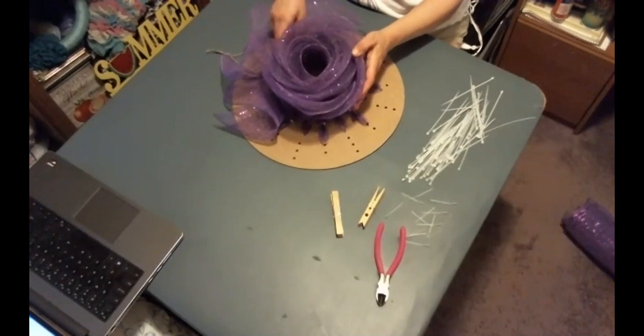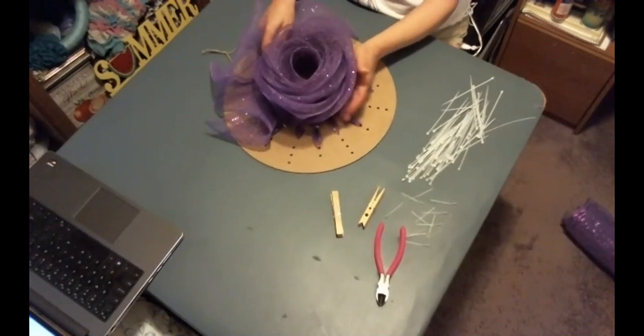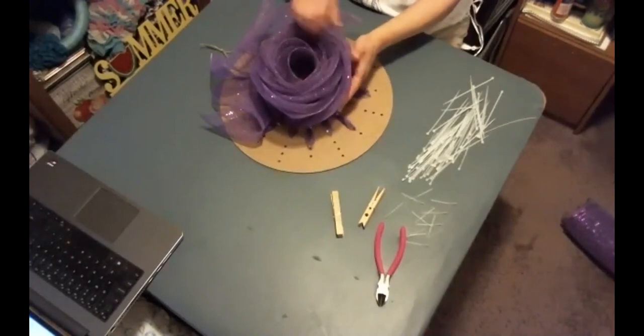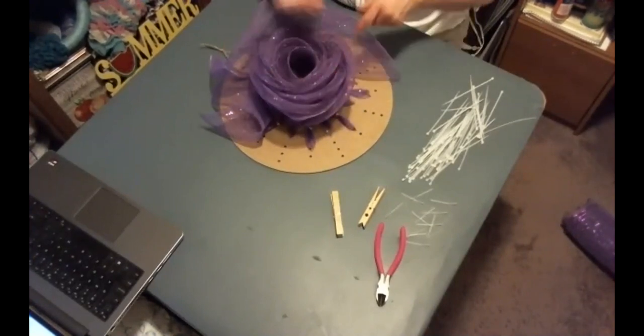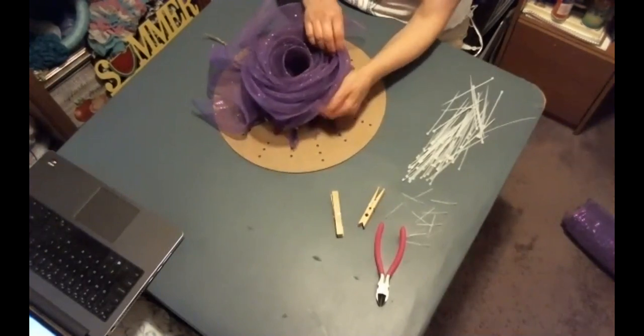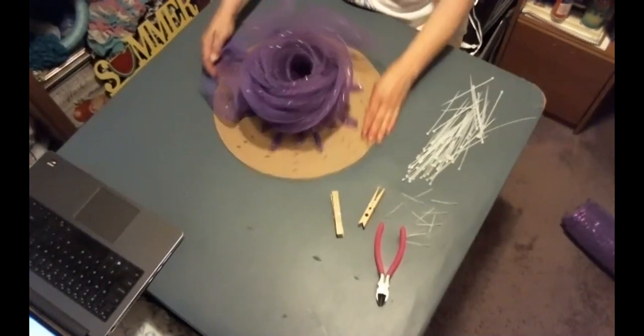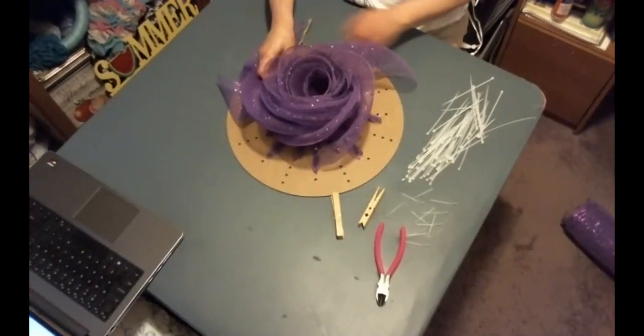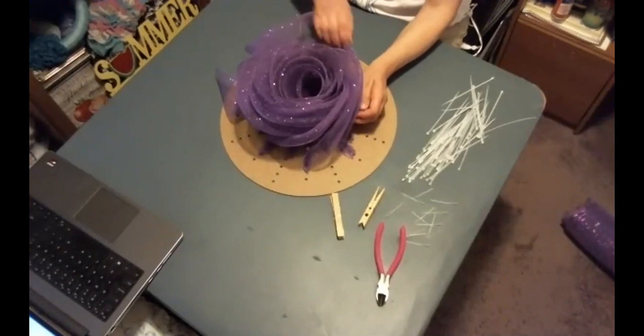And just be patient. You might have to tuck a piece in here or there, but it sticks to itself. So that's the nice thing. And then before you know it, you're going to be looking at a really pretty rose.